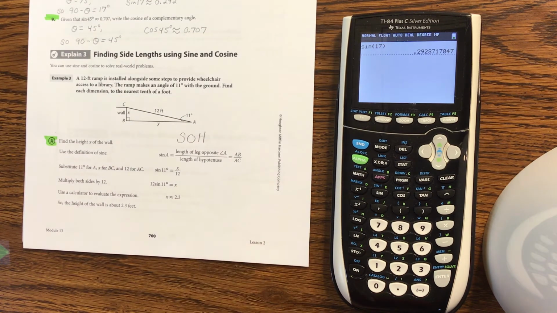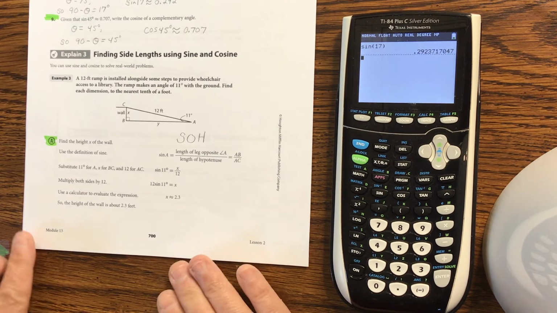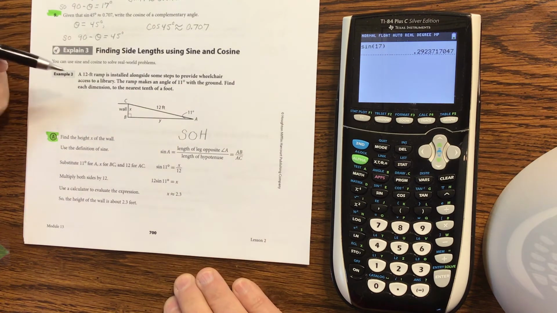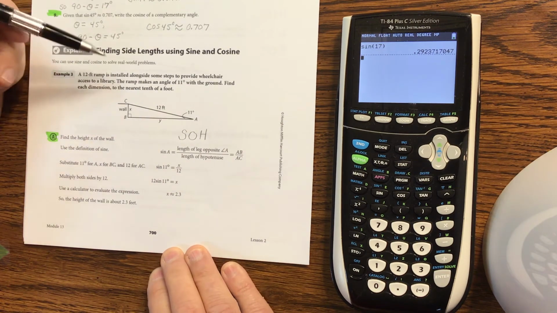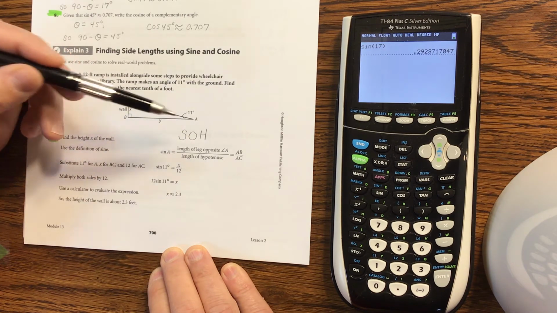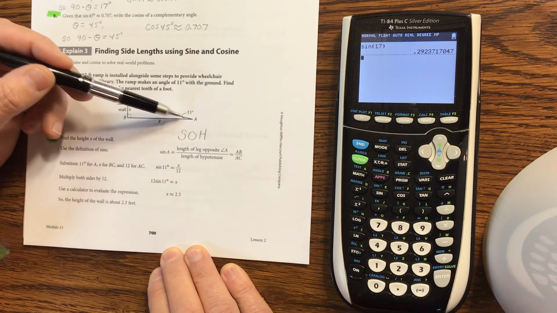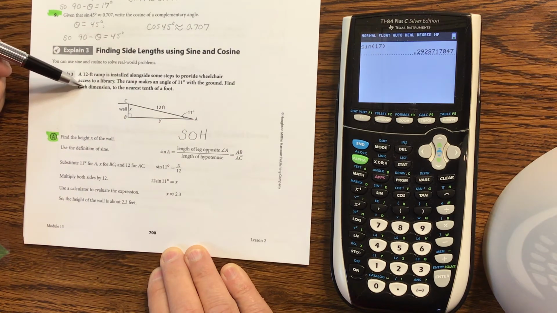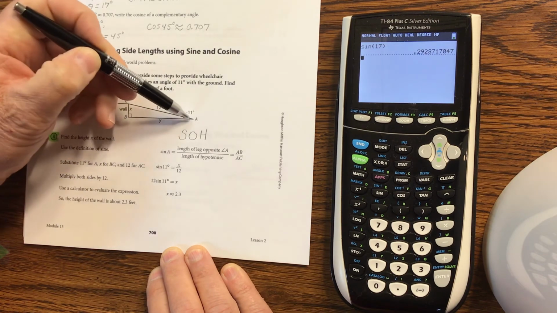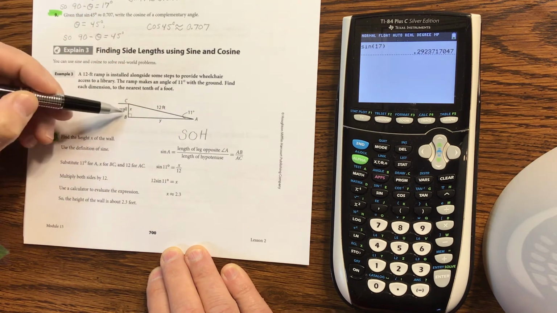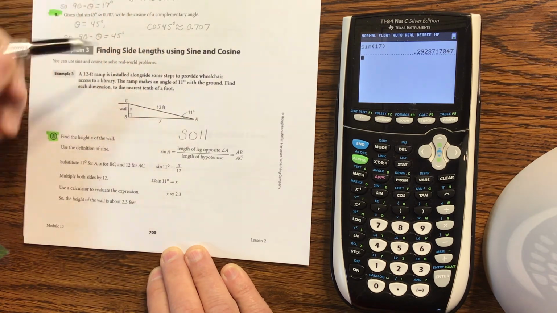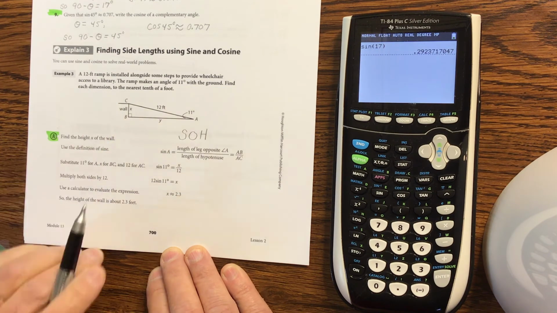Okay, here we have a 12-foot ramp installed alongside some steps to provide wheelchair access to a library. The ramp makes an angle of 11 degrees with the ground, this being the ground. Our job is to find each dimension. That means we want to find how high up it is and how long it is. Well, let's back it up. What's the length vertically and what's the length horizontally, to the nearest tenth of a foot.